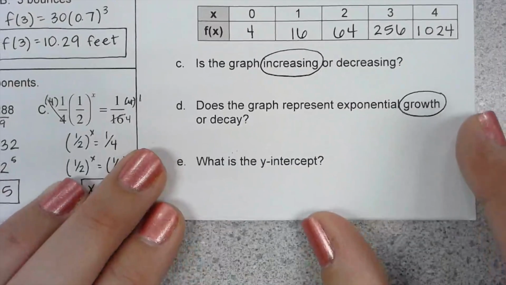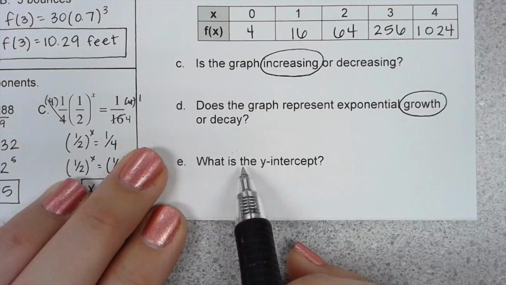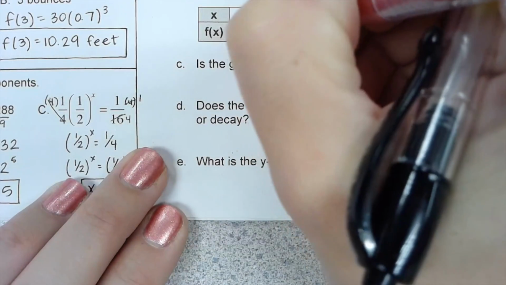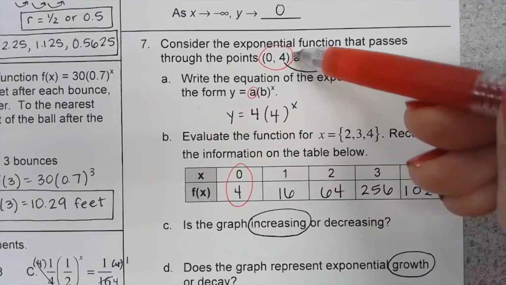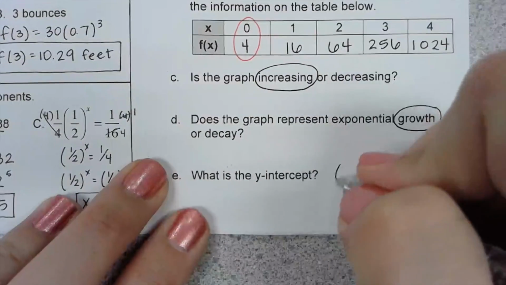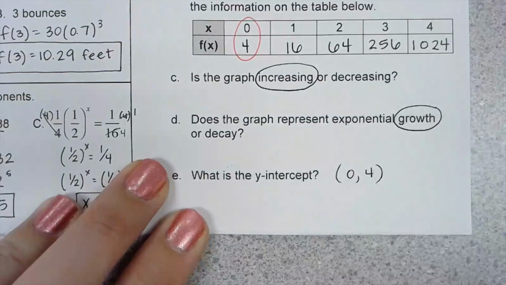And then the last question on question 7, E, asks us to state what the y-intercept is. Remember, the y-intercept was given to us in this problem. The y-intercept in red here is always the number that goes with the number 0. So for this graph, your y-intercept would be the point (0, 4).